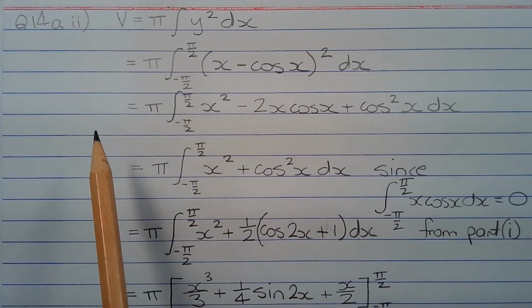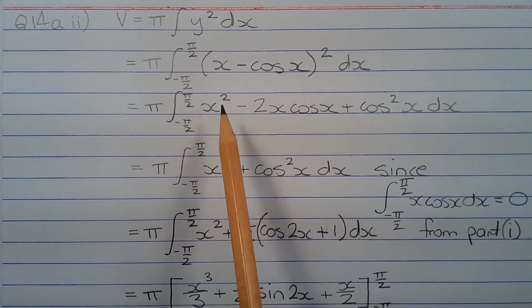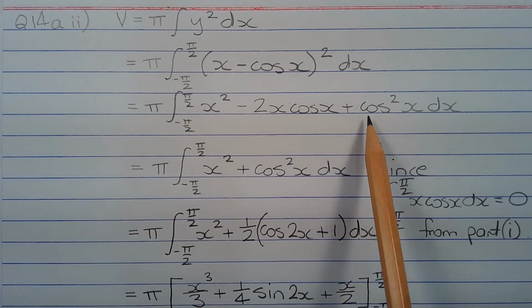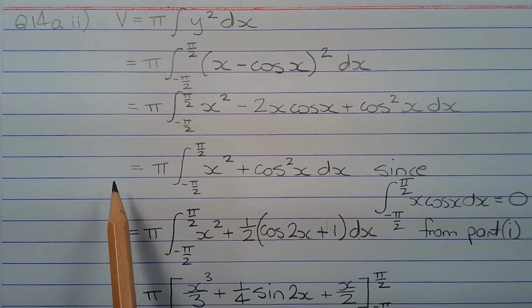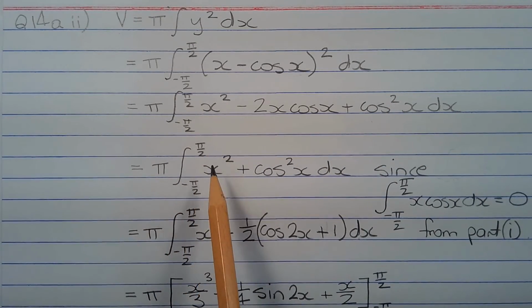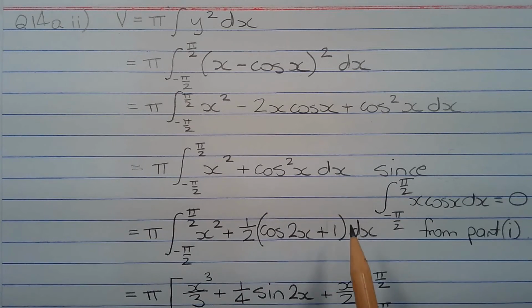Expanding the brackets, we get pi times the integral of x squared minus 2x cos x plus cos squared x dx, which equals pi times the integral of x squared plus cos squared x dx, since the integral from x equals negative pi over 2 to x equals pi over 2 of x cos x dx equals 0 from Part 1. And this equals pi times the integral from x equals negative pi over 2 to x equals pi over 2 of x squared plus half times (cos 2x plus 1) dx.